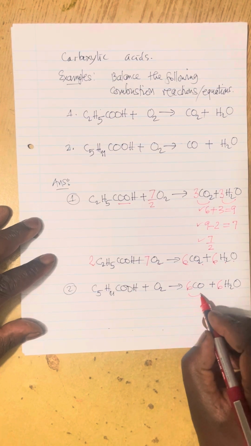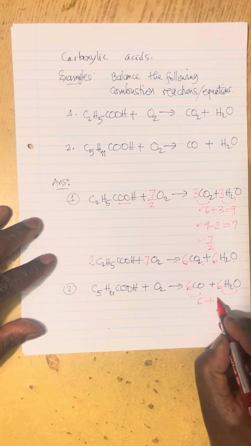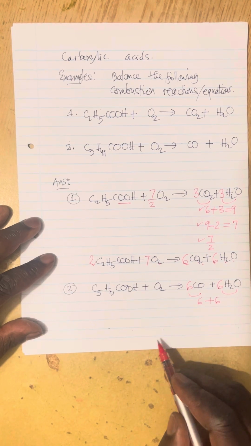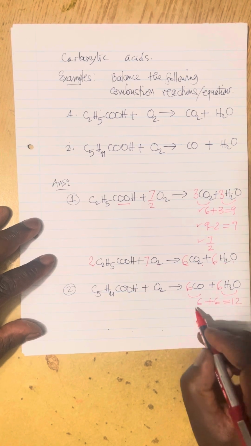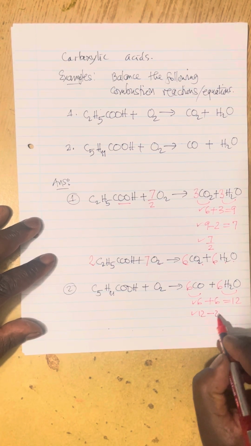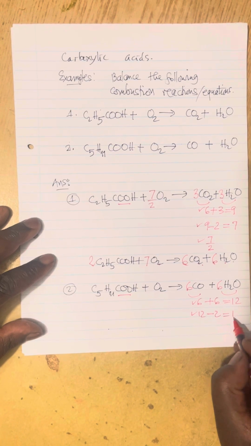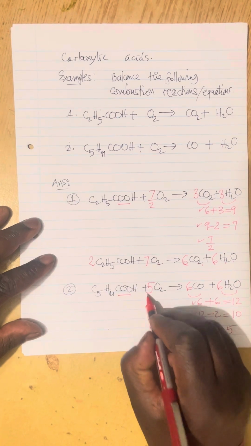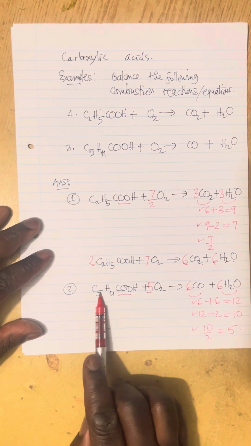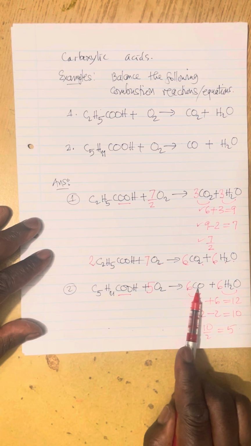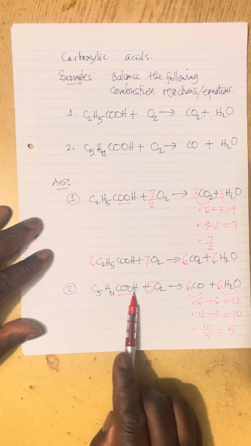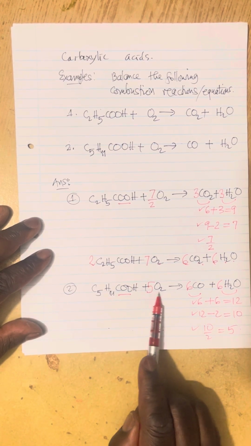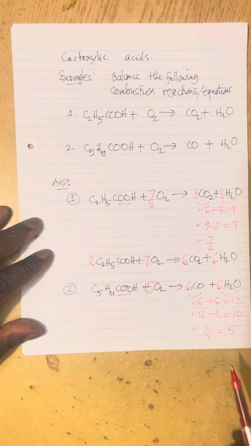Oxygens, we move to the right hand side. So we have 6 here plus 6 there. Remember here it's CO, so there are 6 carbons and 6 oxygens. 6 plus 6, the answer is 12. In step number 2, we're going to take 12, subtract 2, and the answer is 10. Then we take 10, divide by 2, and the answer is 5. That 5 must come here. Let's check if the equation is balanced. 5 plus 1, 6 carbons, 6 carbons. 11 plus 1, 12 hydrogens, 12 hydrogens. Oxygens, 2 plus 10, that's 12. 6 plus 6, 12. The whole equation is balanced.